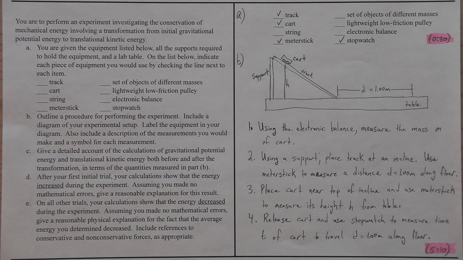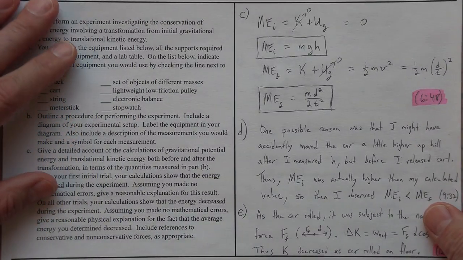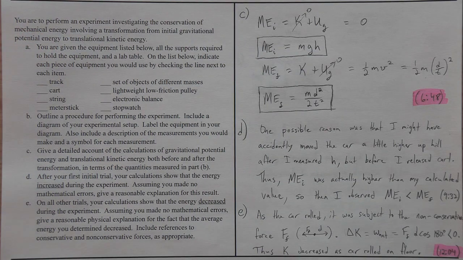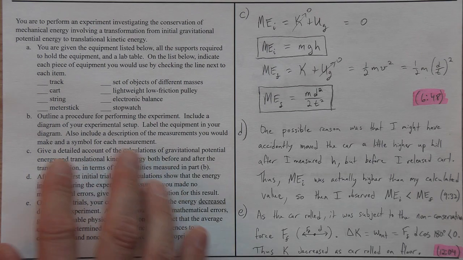At this point, I spent 5 minutes and 10 seconds, so I'm in good shape time-wise. Okay, let's move on to the next part. So I have the question here again, so you don't have to rewind in the video to see, but it's right here for us.